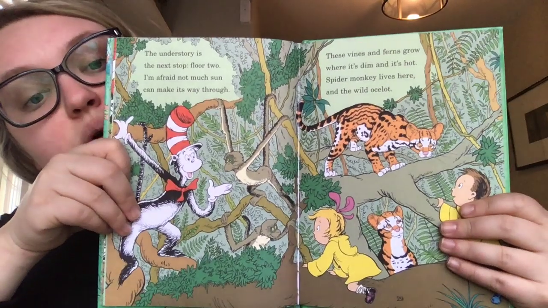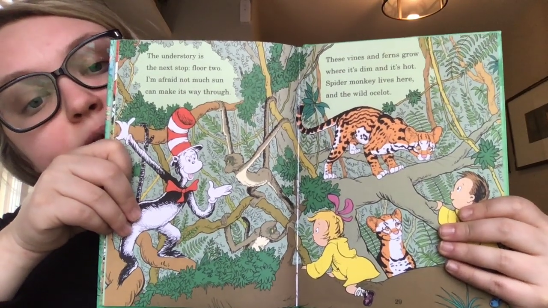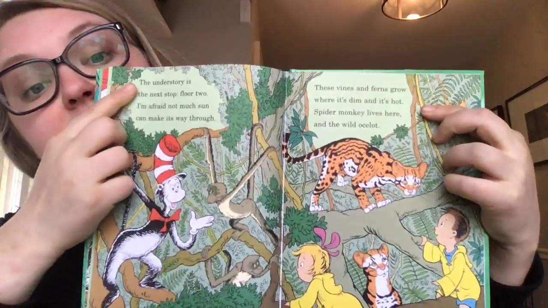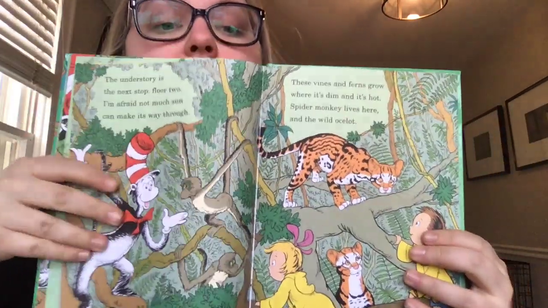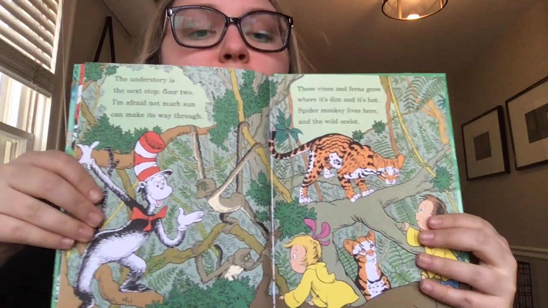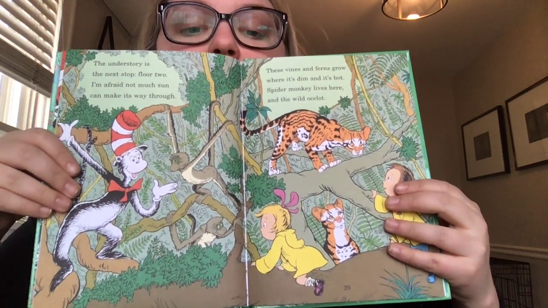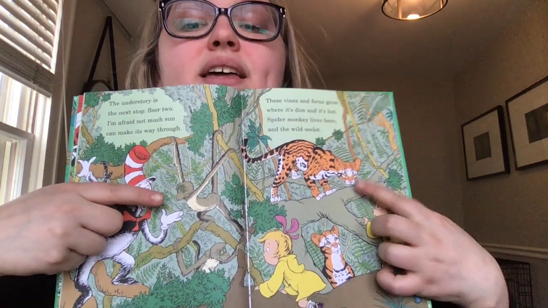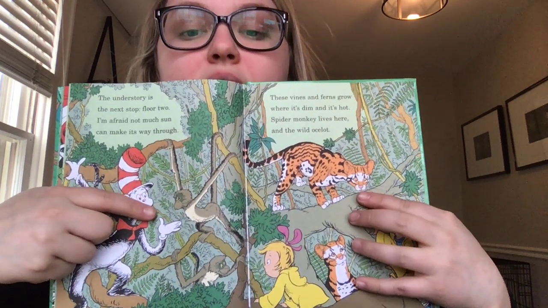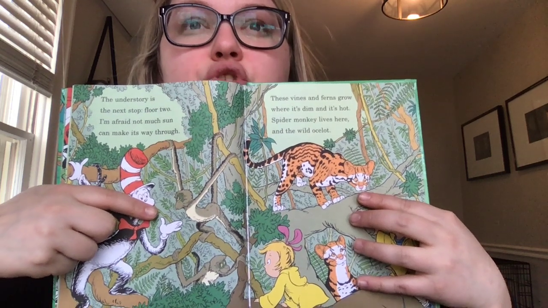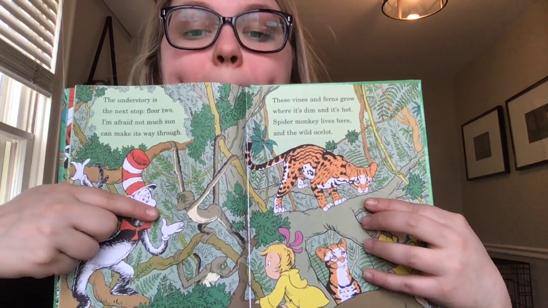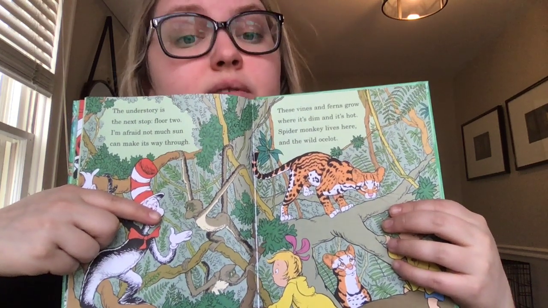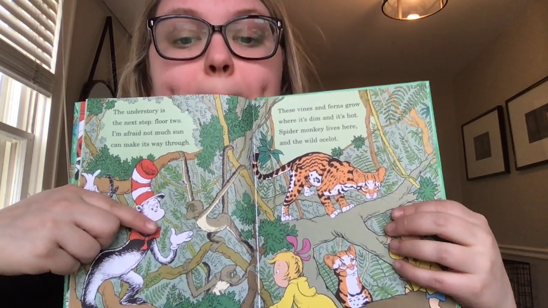The understory is the next stop, floor 2. I'm going to ask you about that later. That's the understory. I'm afraid not much sun can make its way through. And this is where you find some monkeys and the ocelot. These vines and ferns grow where it's dim and it's hot. Dim means not a lot of light, very little light.